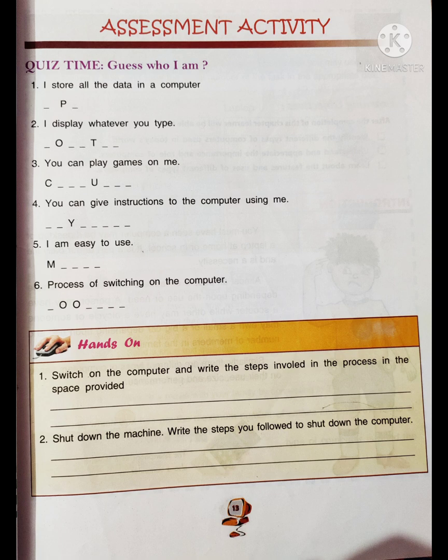Second one is, I display whatever you type. So which part of computer displays whatever you type? They have given the words in between also, and it's very easy. You can do it. Third one is you can play games on me, and it starts with C, and they have given you letters in between also. On which device can you play the games, which starts with the letter C?